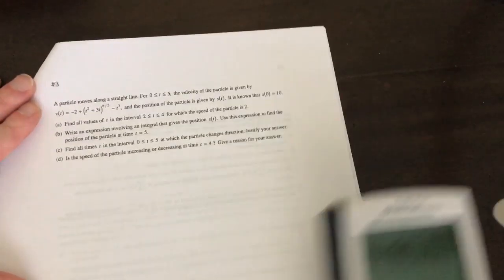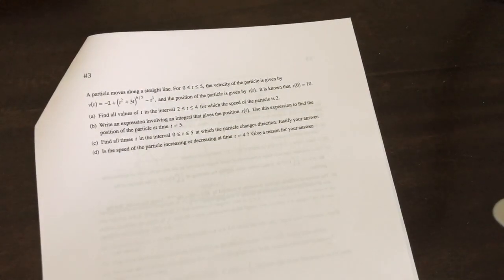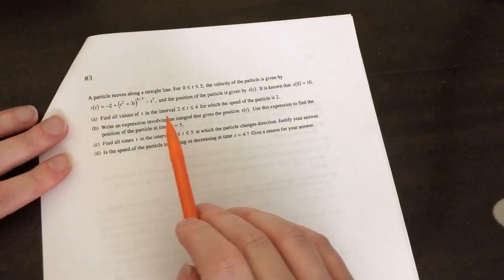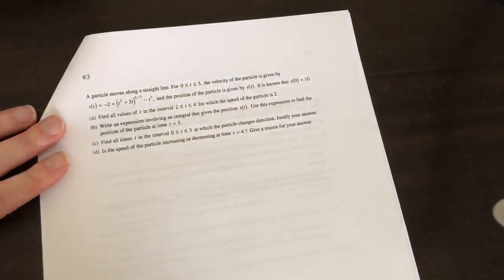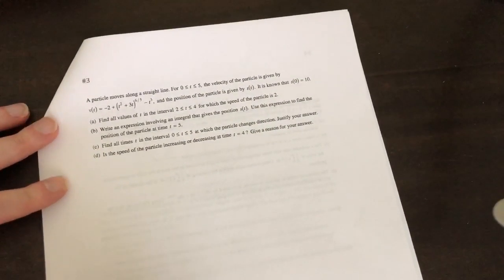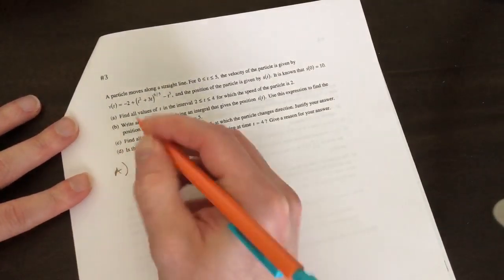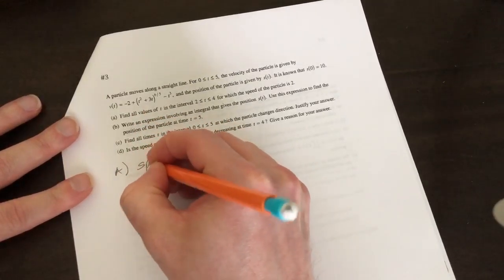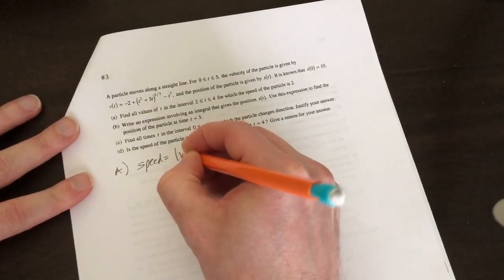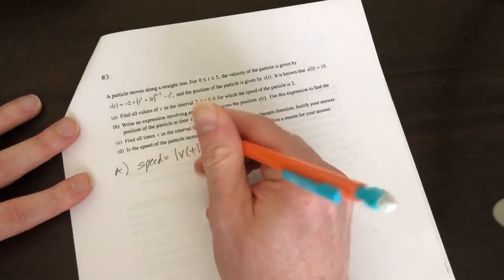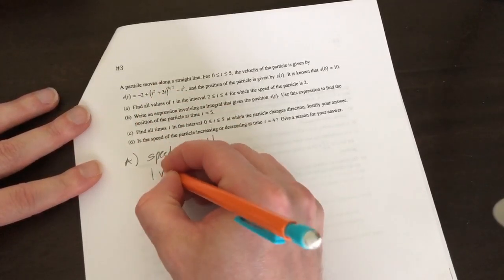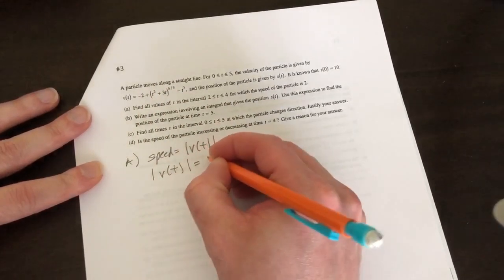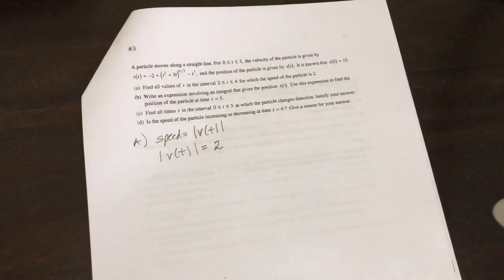Okay, a particle moves along a straight line for t is equal to 0 to 5. Velocity is given by that function, and the position of the particle s of 0 is equal to 10. Okay, find all the values where the speed of the particle is 2. Remember, speed is equal to the absolute value of your velocity function. Okay, so what I'm going to do is I'm going to take my v of t in absolute values, and I'm going to set it equal to 2.